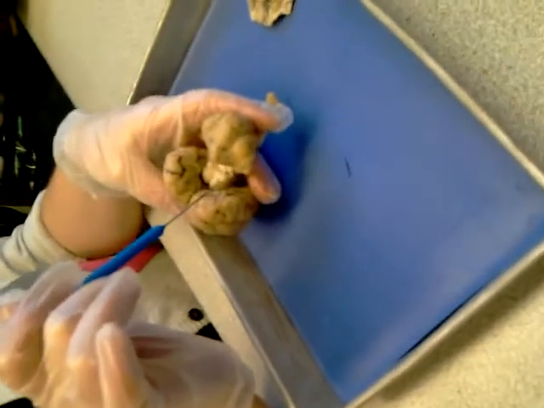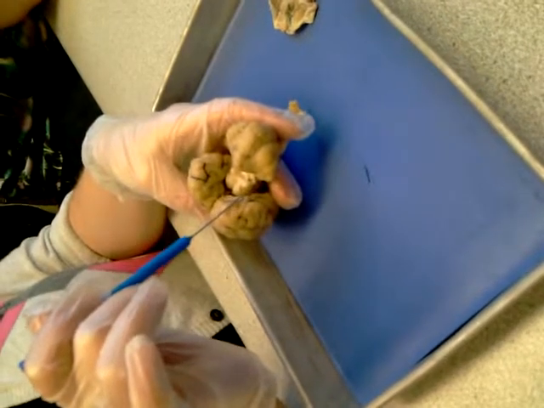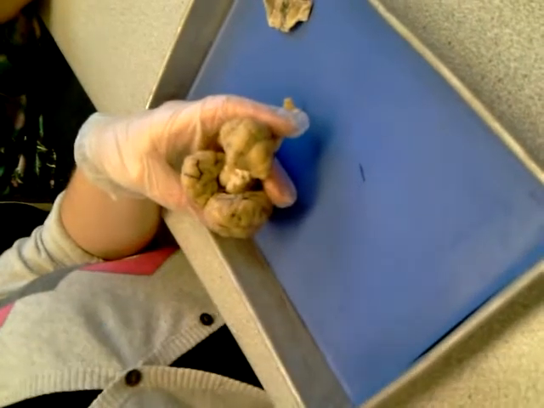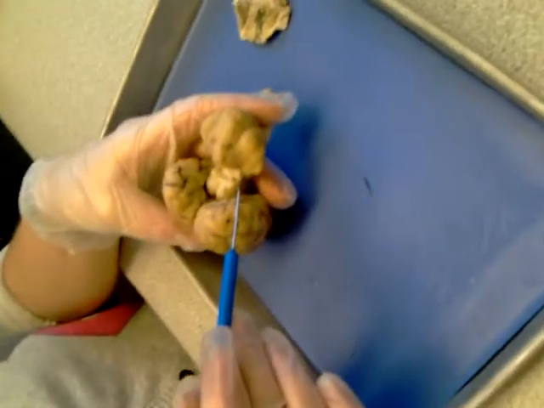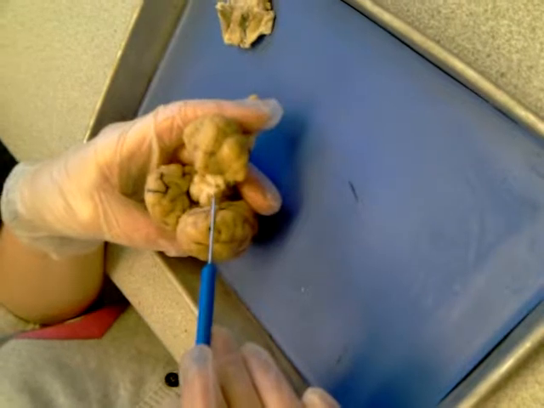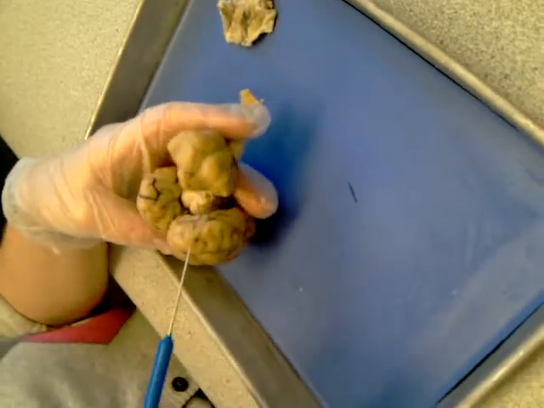Superior colliculus. What is it involved with? Visual reflexes. Perfect. And how about this little one on the bottom? What is that called? Inferior colliculus. And what is that one involved with? Auditory reflexes. Good.